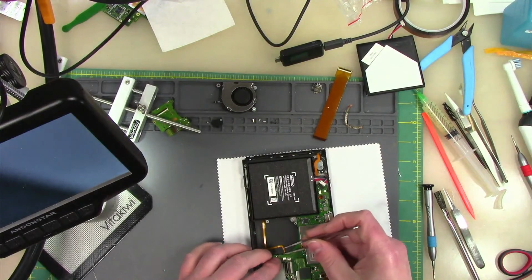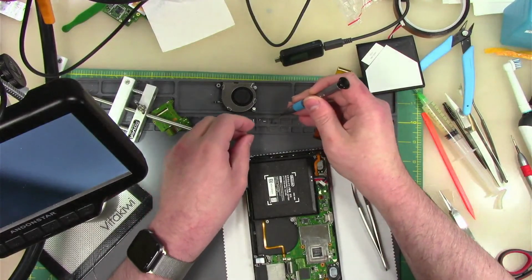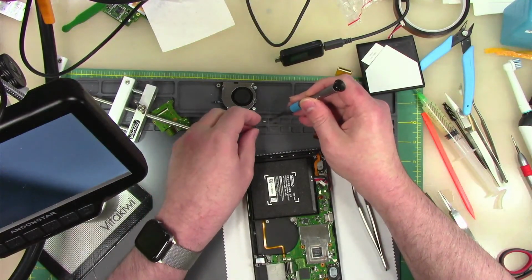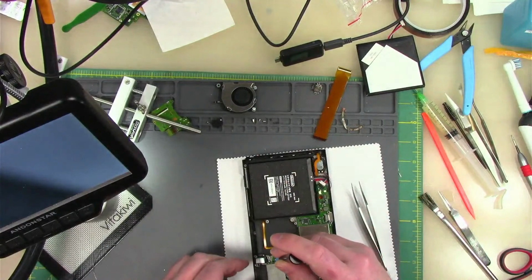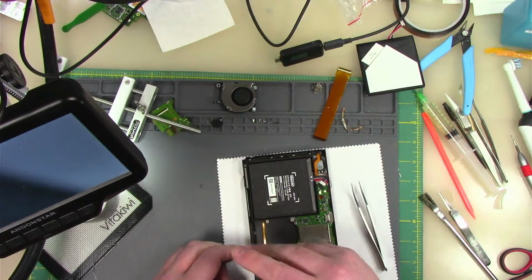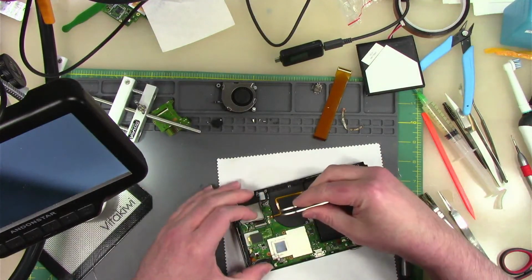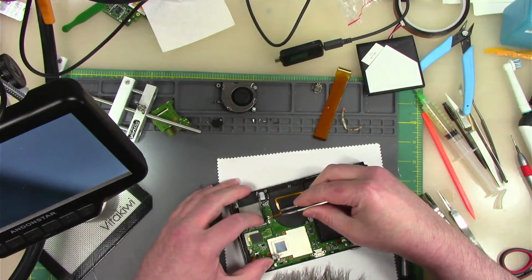Power. Put one screw in it just for the sake of having a screw in it. All right, so let's hook this up and see if we have image back.